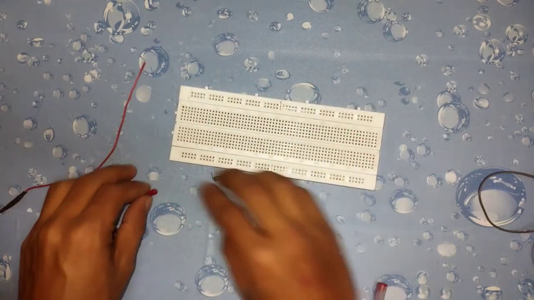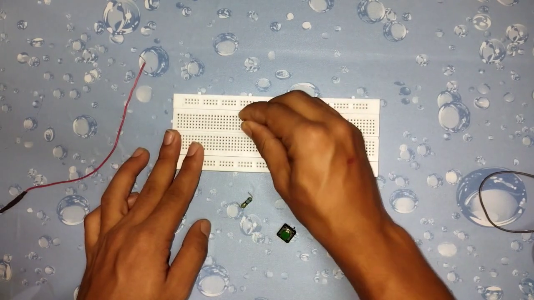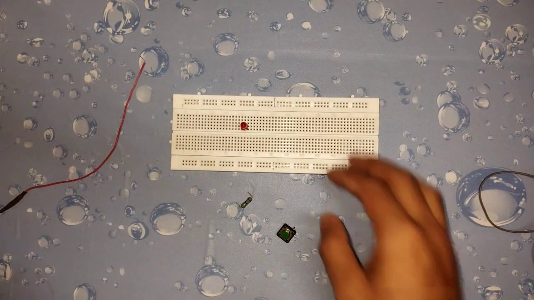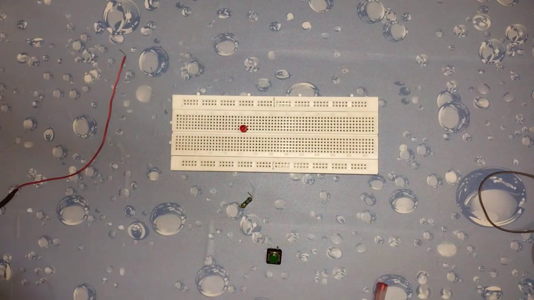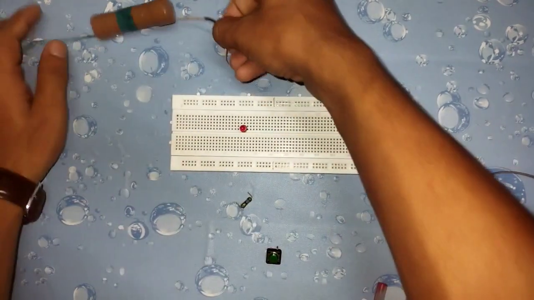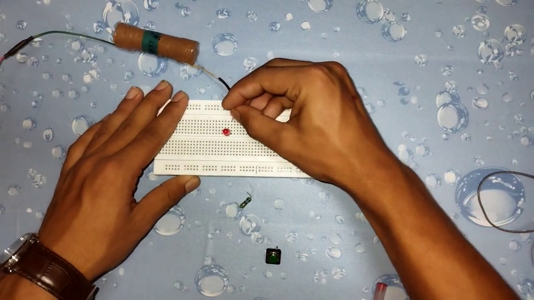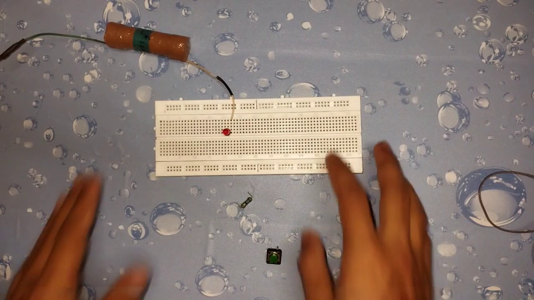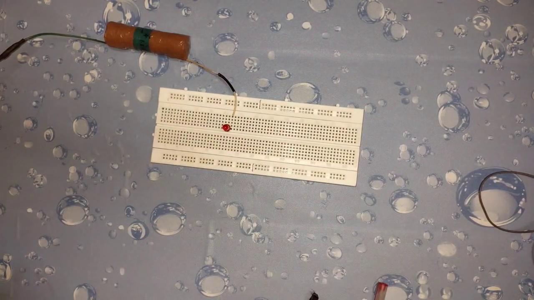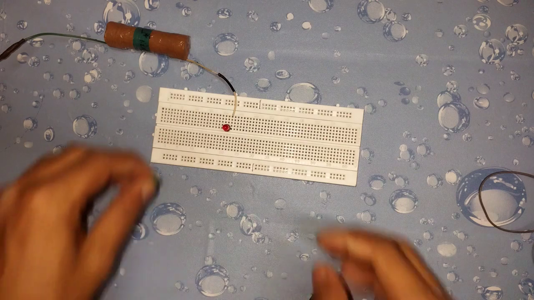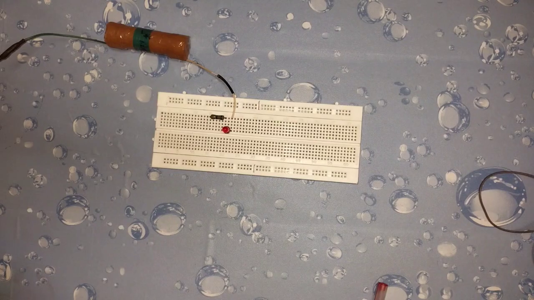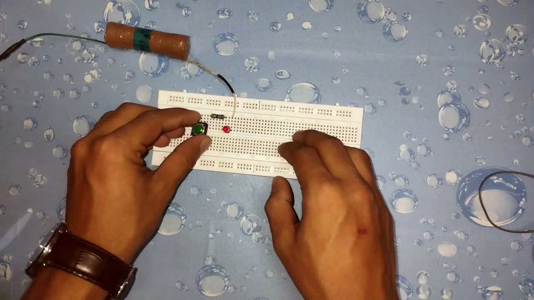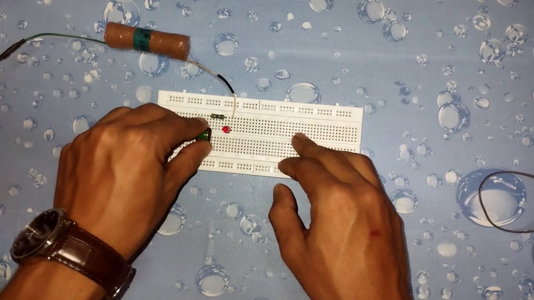Okay, so first let me insert the LED into the breadboard. So I have inserted the LED into the breadboard. All right, now I am giving the ground connection to the negative terminal of the LED. See, this is the ground connection. All right, and then I have to add a series resistance with the LED so that it doesn't get burned up. Then I have to add the push button in series with the LED. That's how I add the push button.